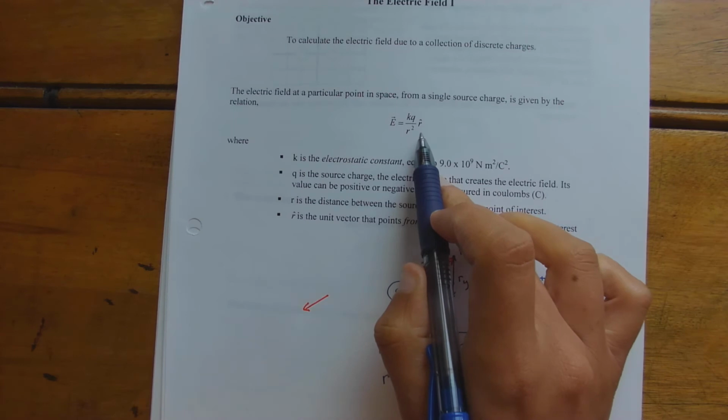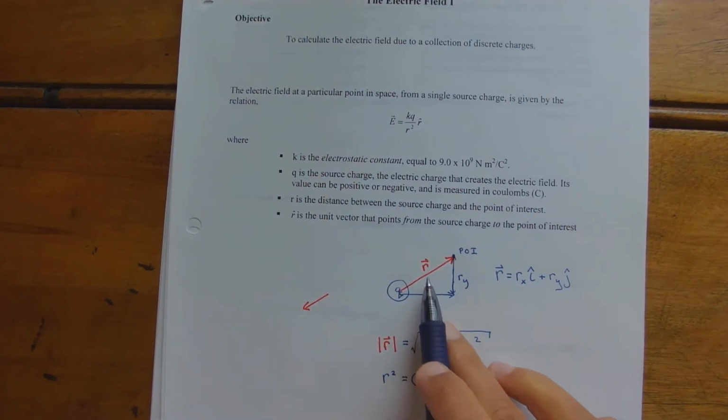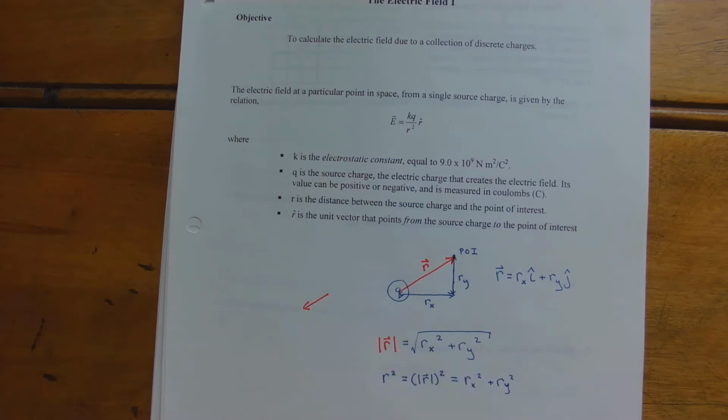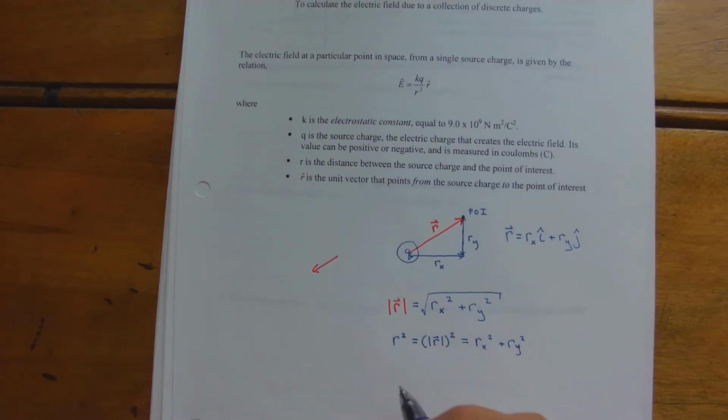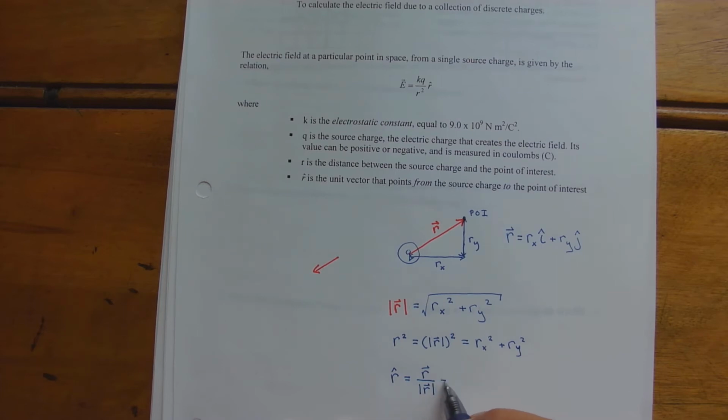Now I also need the unit vector. The unit vector points in the same direction as the vector R, but has a length of 1. So to make a unit vector, I take my vector r, but since my unit vector needs to have a length of 1, I divide by the magnitude.